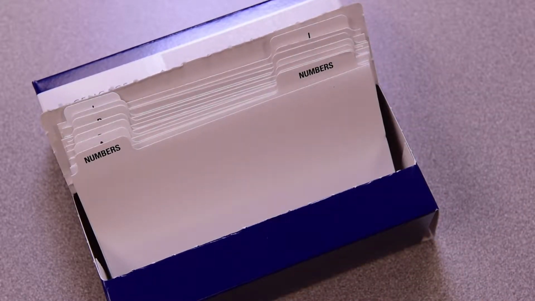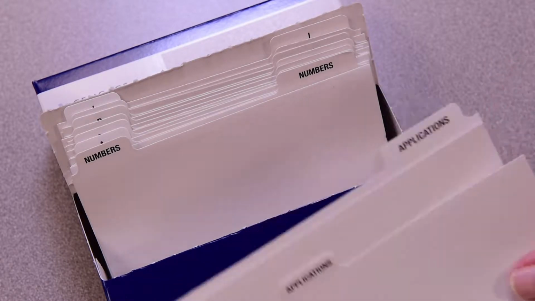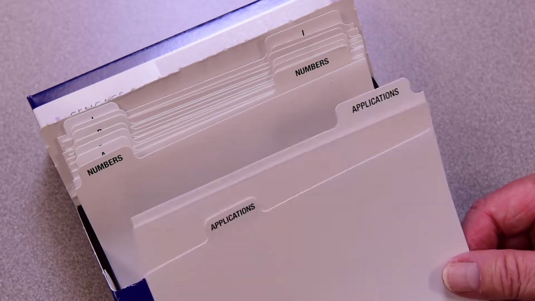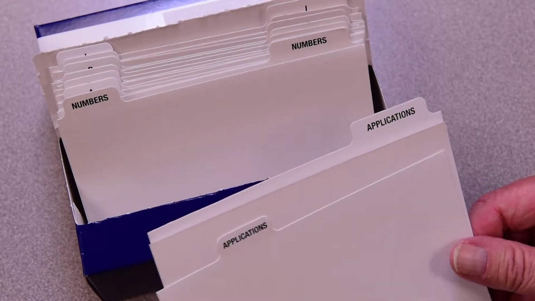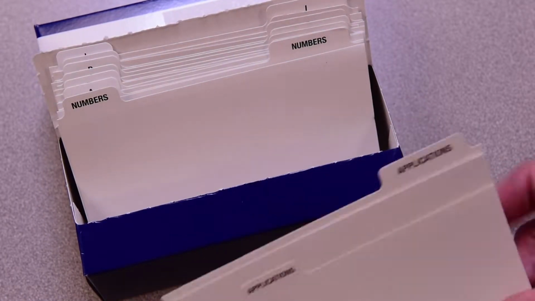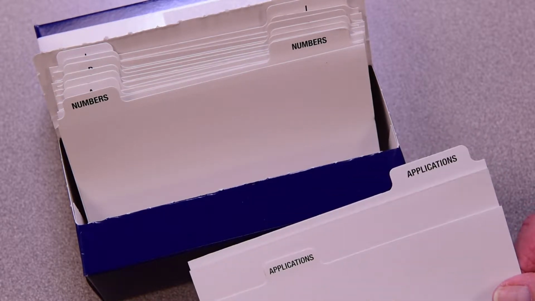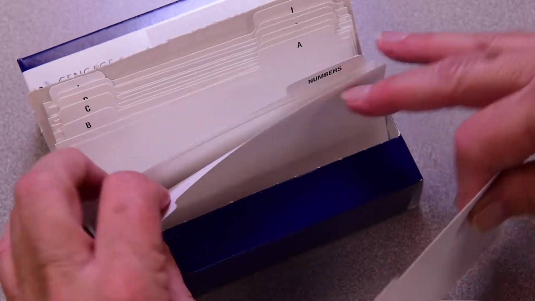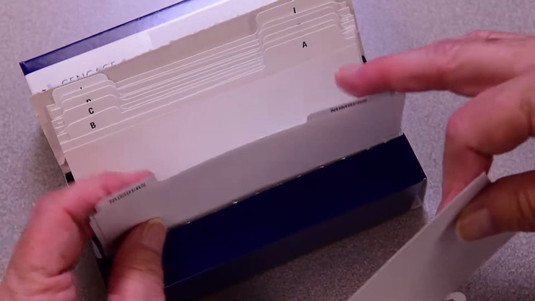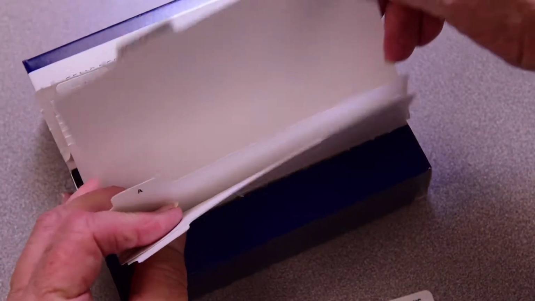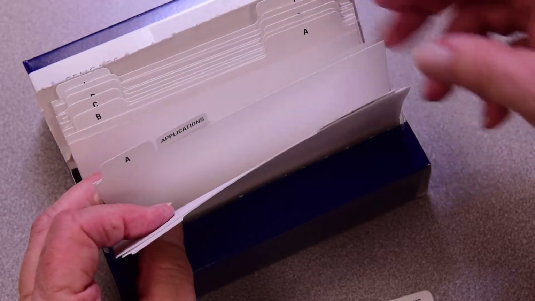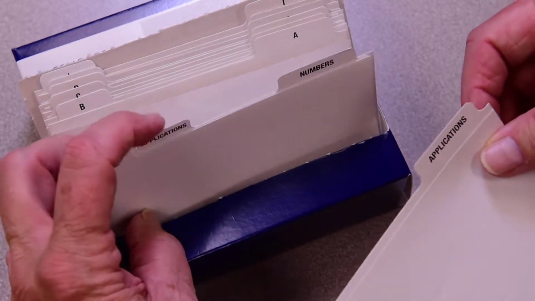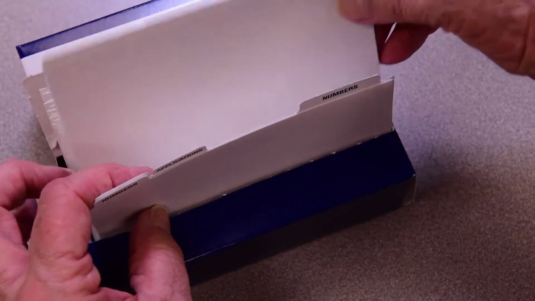Remember that we had one special guide and folder, and that was applications. So let's put the special guide and folder in next. Now it's applications, so it's going to go behind the A. So the applications guide goes right behind the A guide. And the applications folder goes immediately behind the applications guide.